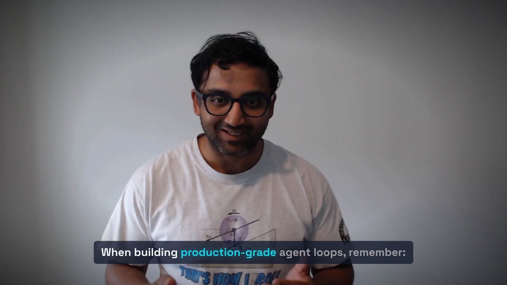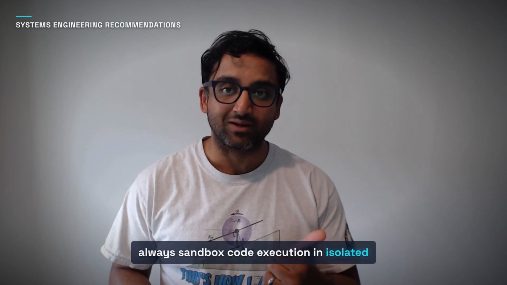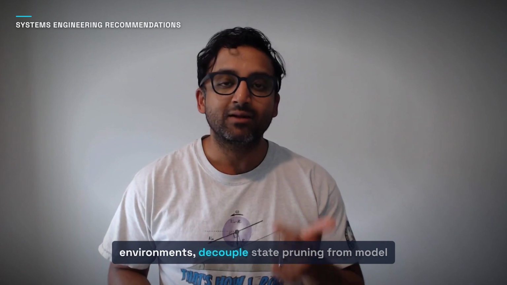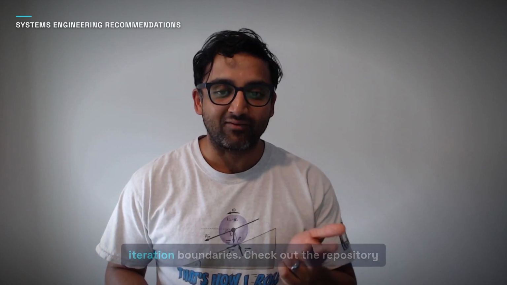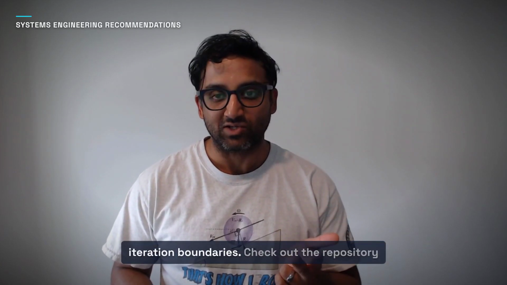When building production grade agent loops, remember: always sandbox code execution in isolated environments, decouple state pruning from model logic, and enforce strict token and iteration boundaries.